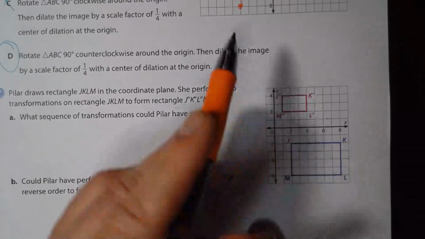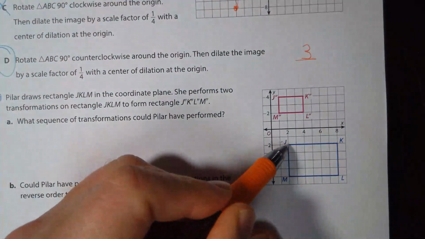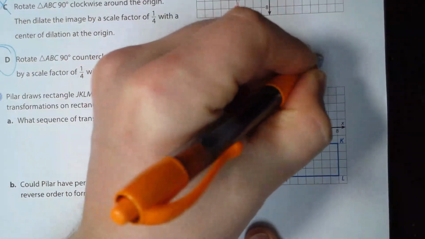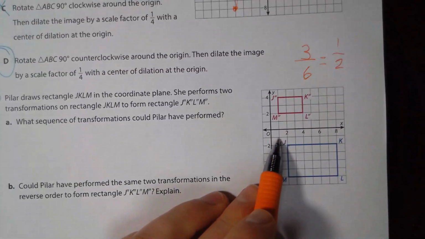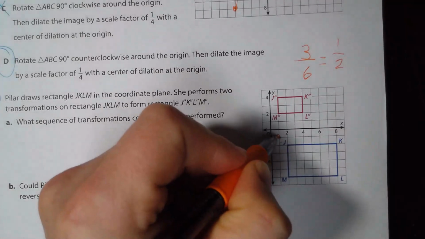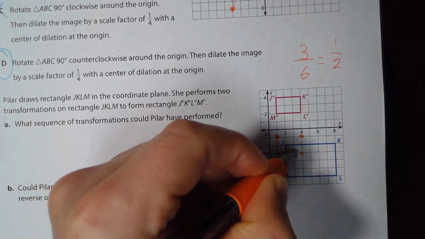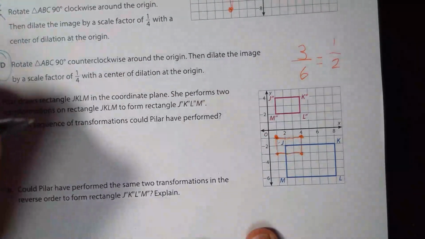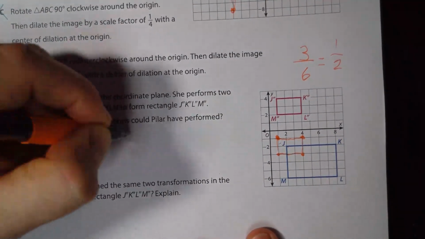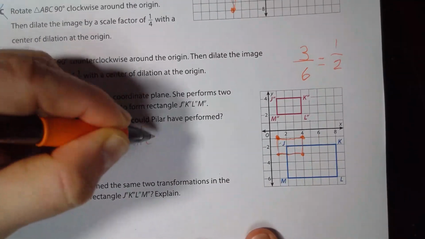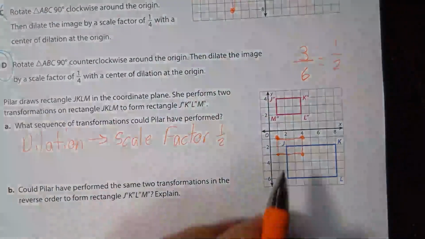Look, this was 3. Our image was 3, divided by the same length on our pre-image, 6. That reduces down to 1/2. So I need to make everything 1/2, right? Smaller. So this would come into here, and this would come to here, and this, and this, and there's the shape, right? Exactly 1/2 smaller. So let's write that down. Dilation with a scale factor of 1/2.